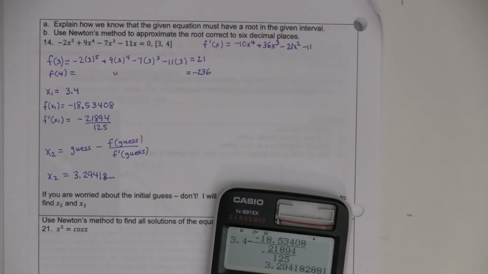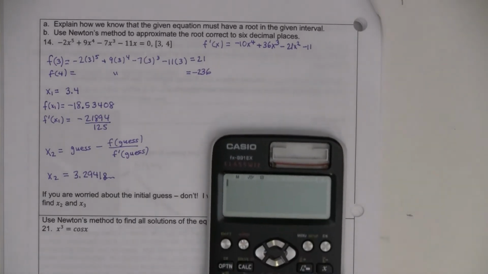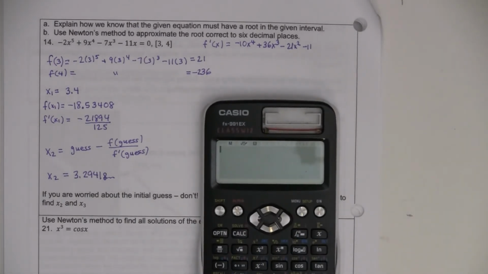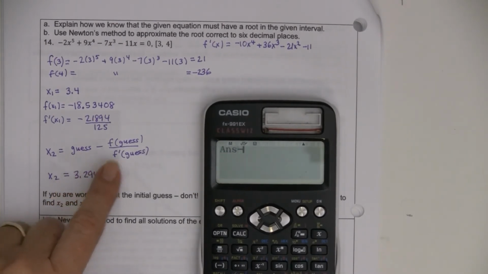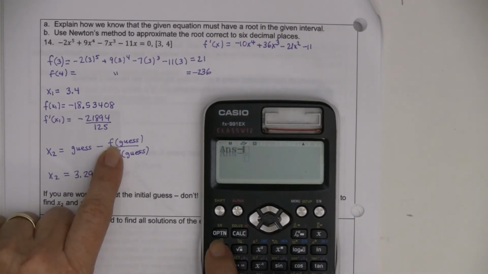On a Casio calculator, I'm sure there are ways of doing it with other calculators too. You can do it with any kind of calculator. But I put in my initial guess, 3.4, and I hit equal. And that becomes my answer. So I can use my answer button. Then I know that my formula needs to be this: my answer minus, and then f of my answer in the numerator.